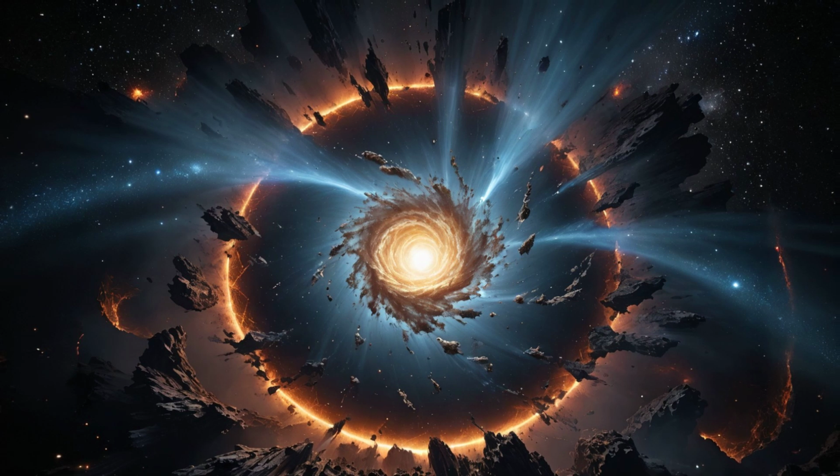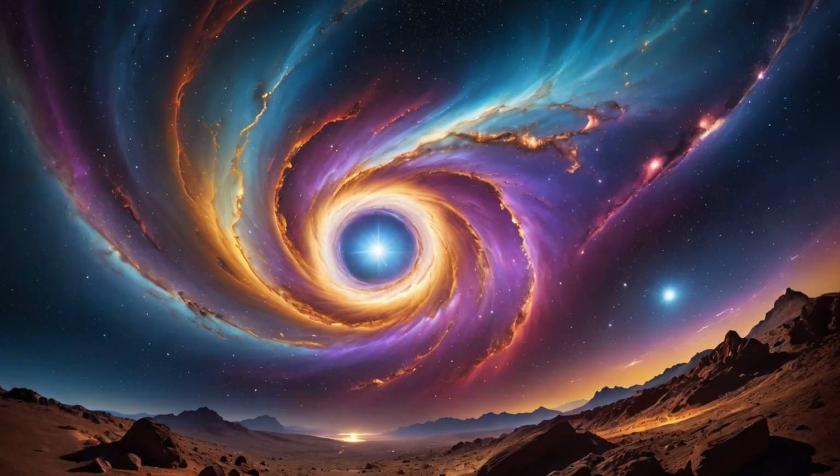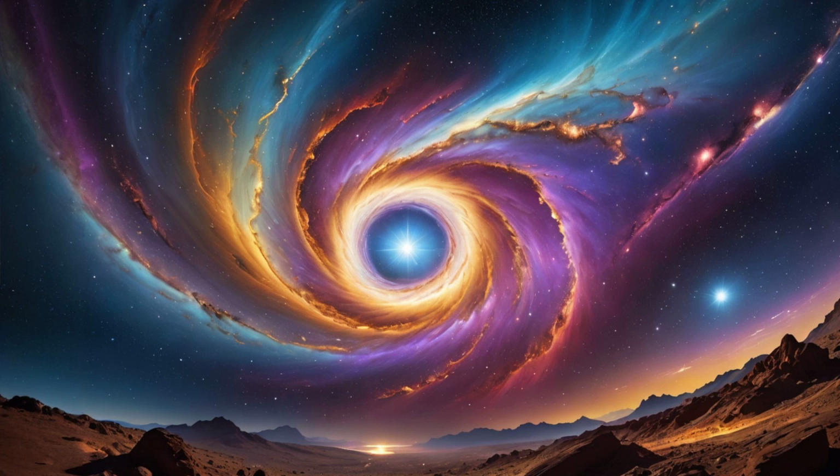Imagine watching a video of a black hole sucking up matter, but then hitting rewind. Suddenly, instead of material falling into the singularity, it's flying out. This is how physicists envision white holes, as the opposite of black holes in the flow of time.